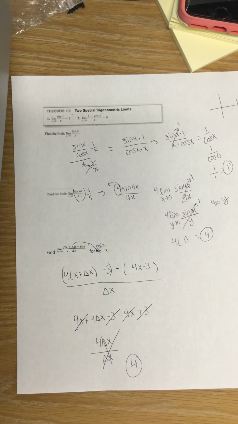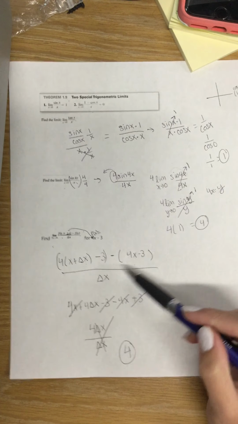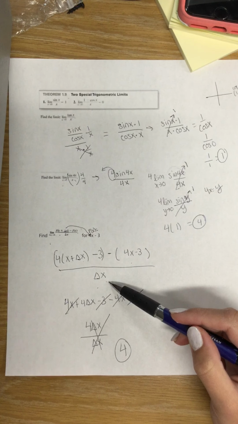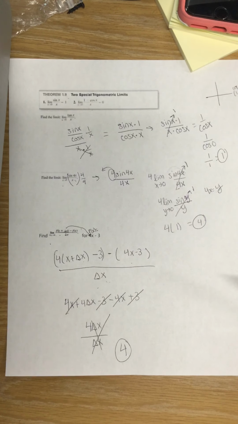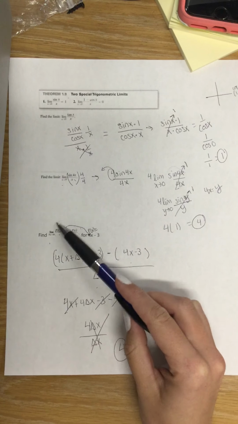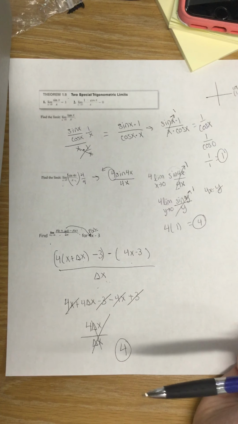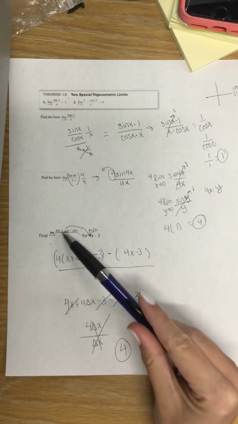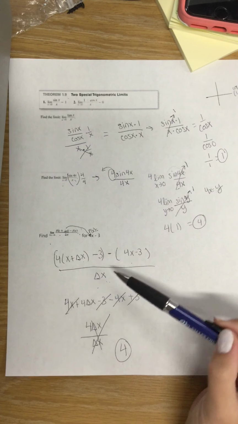If we were not able to cancel off a delta x, we would have had to substitute in 0. If we substituted 0 in directly, it wouldn't have worked because we would have been dividing by 0. So this one we just had to kind of manipulate it around. Start getting familiar with this because as we get further into calculus, you're going to see this formula more and more. So just make sure that you're familiar with plugging in that x plus delta x for x for those points.